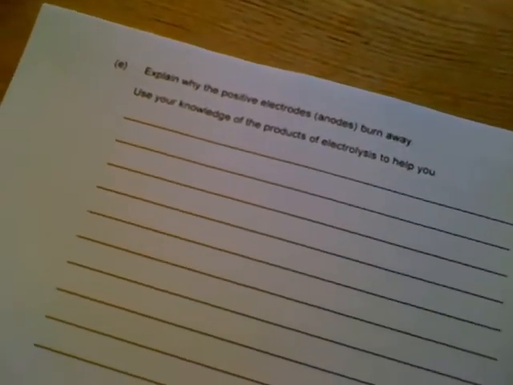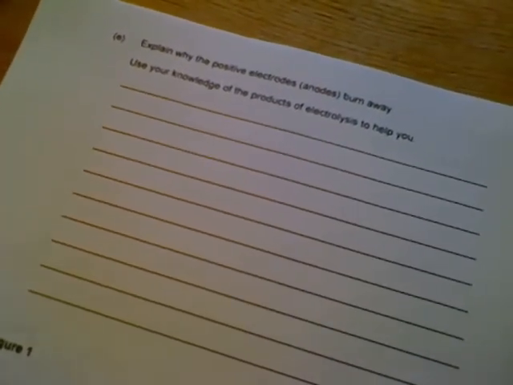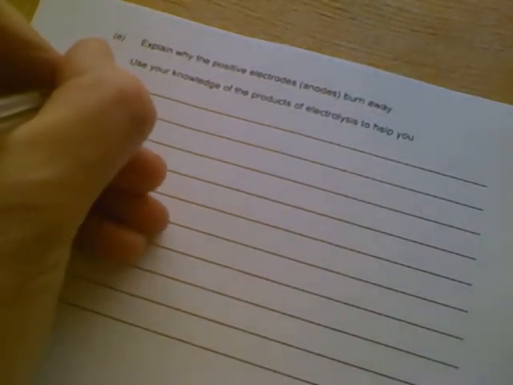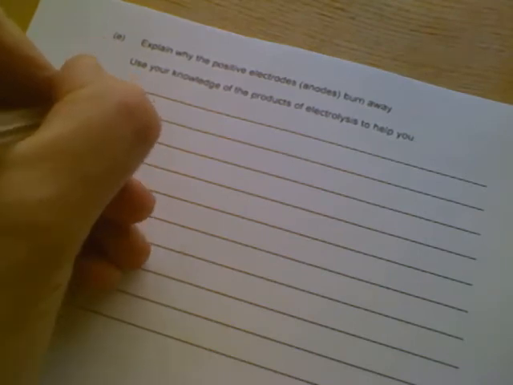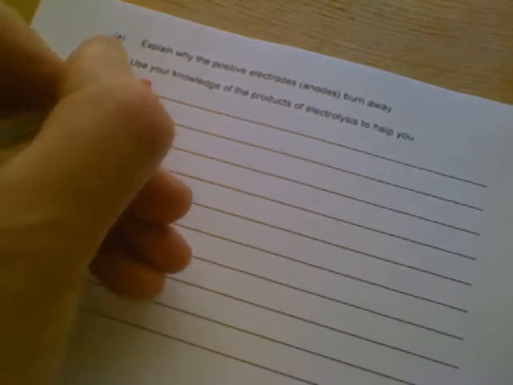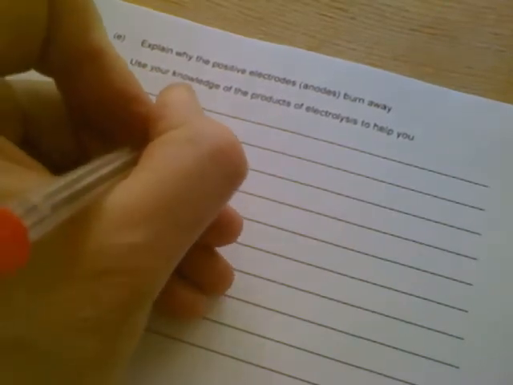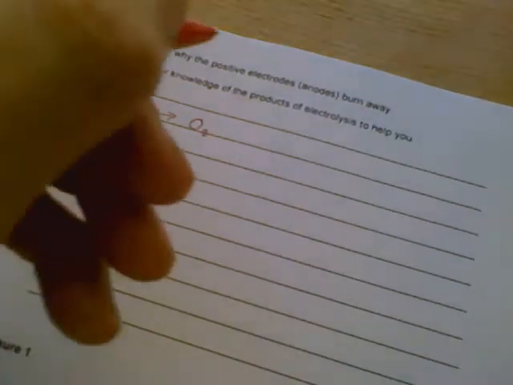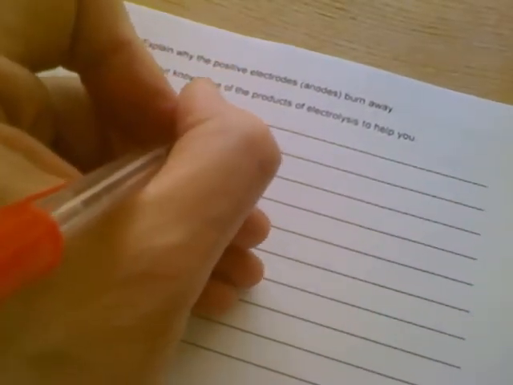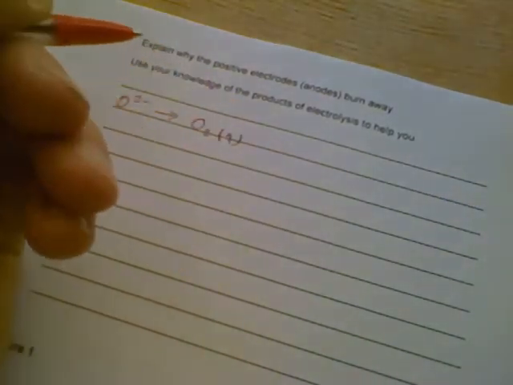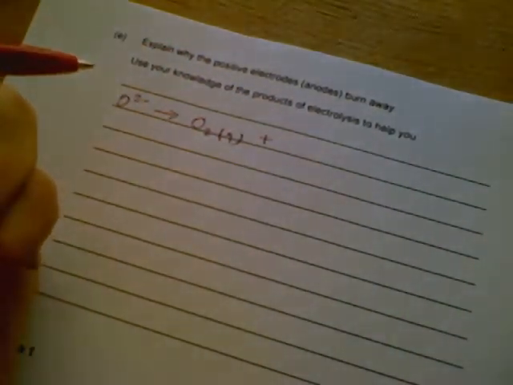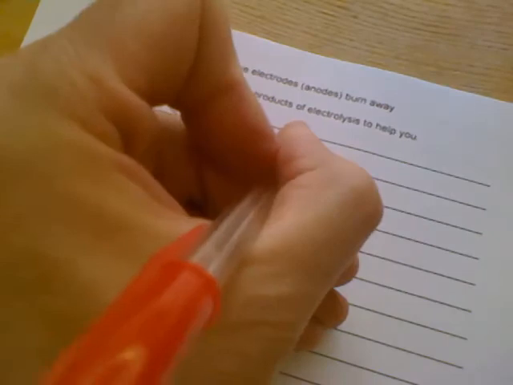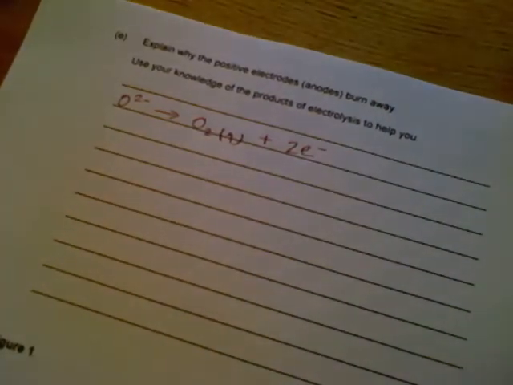So what happens here: when the oxide ion, O2 minus, loses its electrons, it produces O2 gas, and it gives away its additional electrons to the electrode.